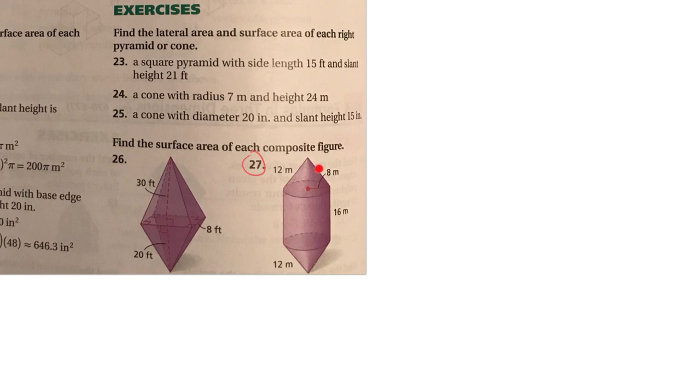Okay, so looking at problem number 27, this is going to be a matter of adding the lateral area of the top cone, the lateral area of the bottom cone, and the lateral area of the cylinder. Once again, we're not going to be counting the surface area associated with the bases because the bases are sort of inside the figure. Now, one thing I'm noticing is that this cone is the same size as that one.